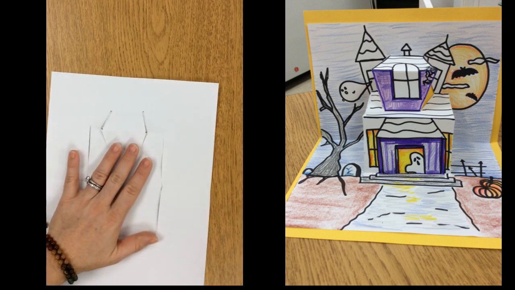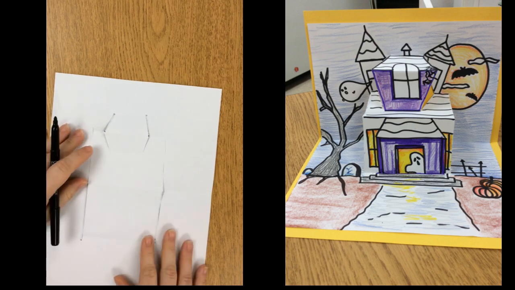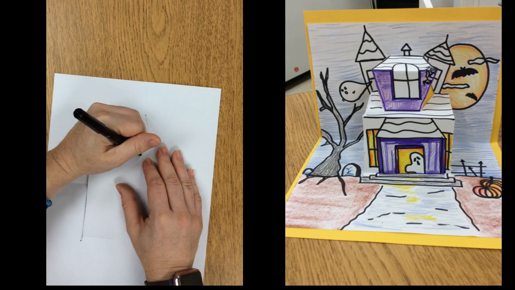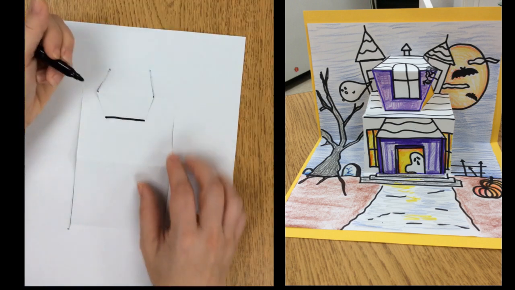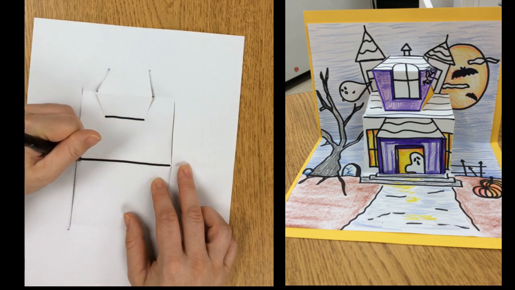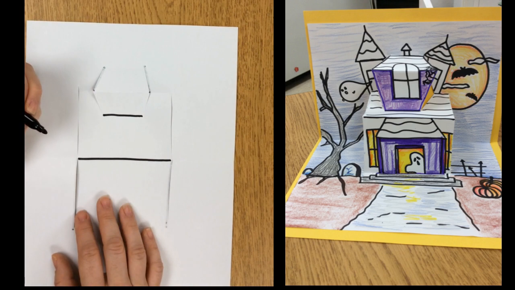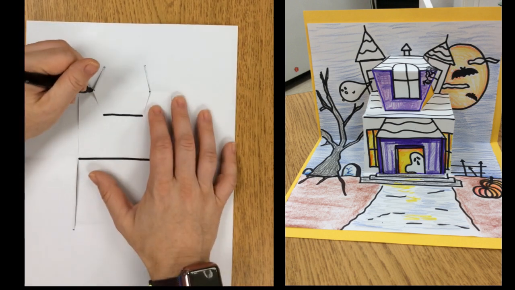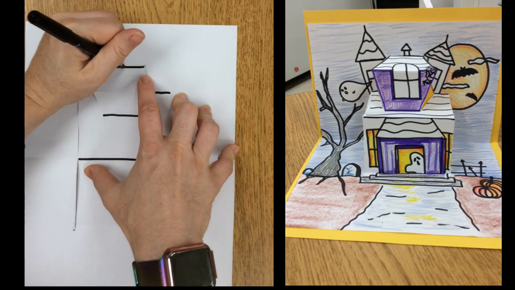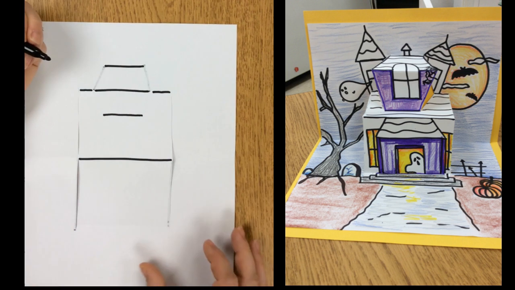So make your paper nice and flat. And the next thing I'm going to do is take out my marker and I'm going to draw the lines for where my roofs are. Let's draw a line where our roofs are. And this is the top of this roof here, right? And this is the top of this roof here and here. Perfect.